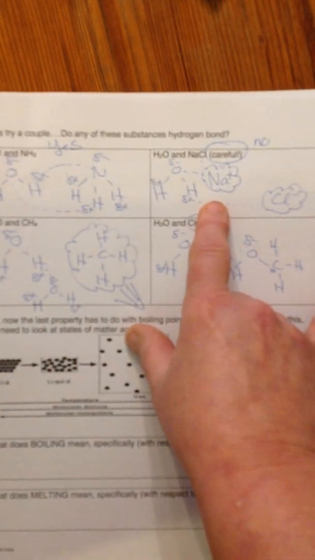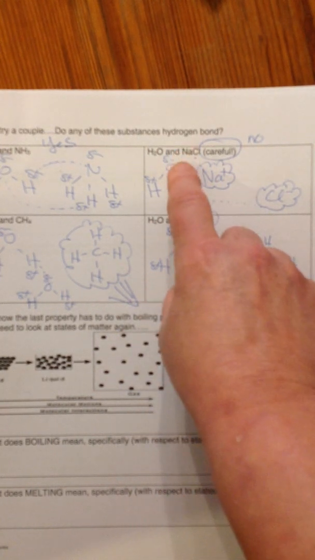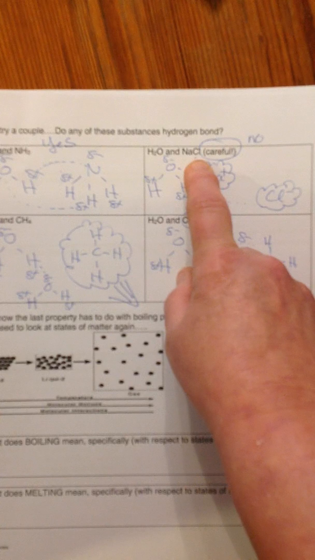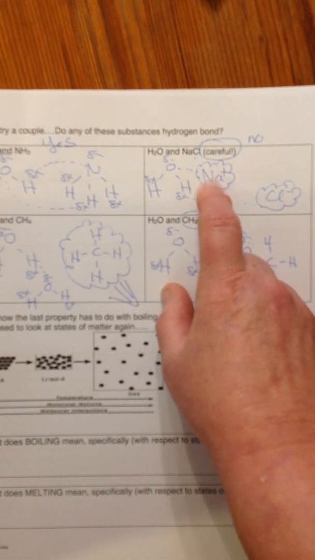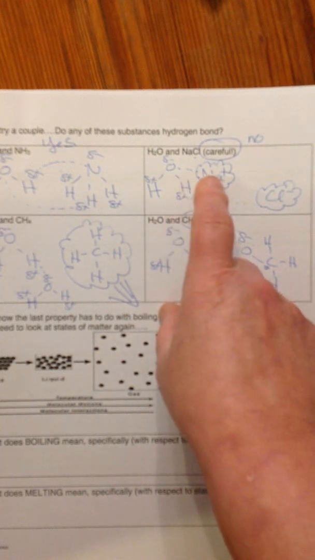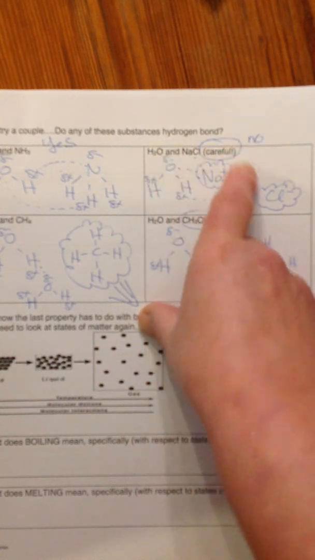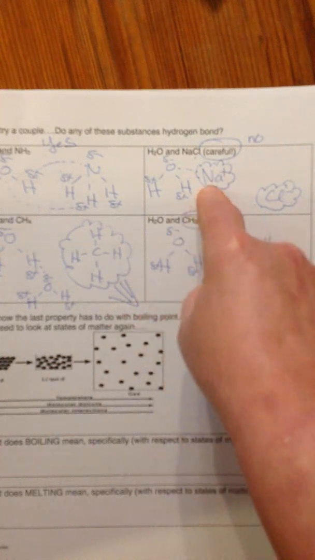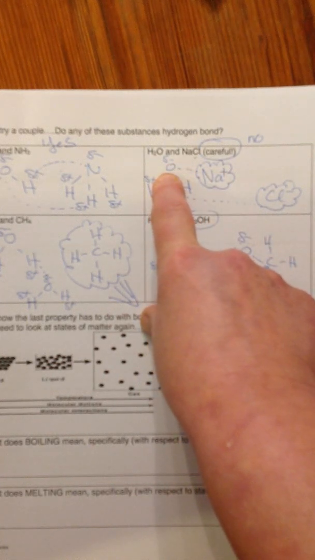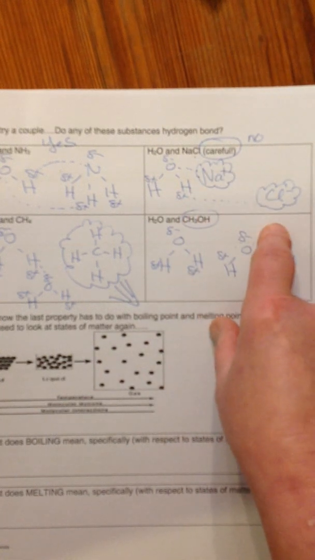This one, it's tempting to say that this will hydrogen bond. However, sodium chloride is ionic. So you don't get partial positives and partial negatives, you get ions. What happens with those ions is what we call solvation, that the ions are surrounded by the waters with the appropriate charge. So sodium is a plus, oxygen on the water is a negative. So there's an attraction here. Same thing with the chloride.